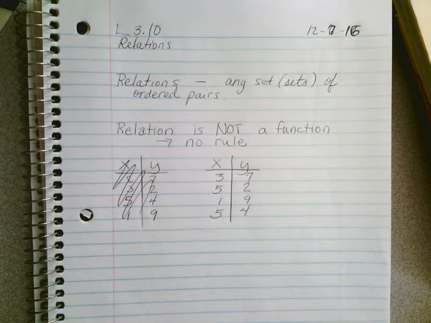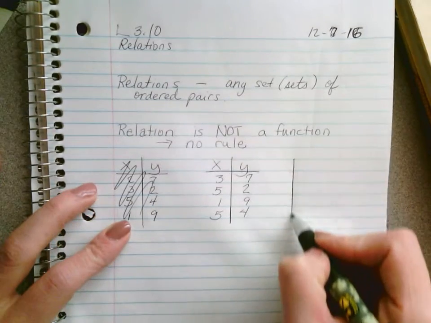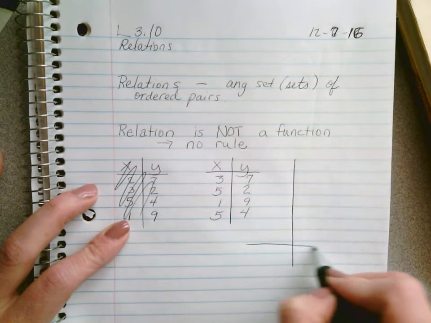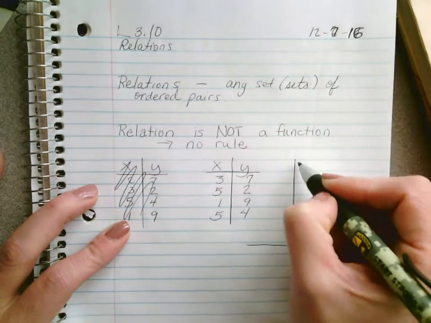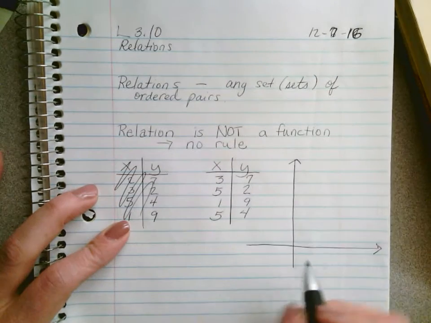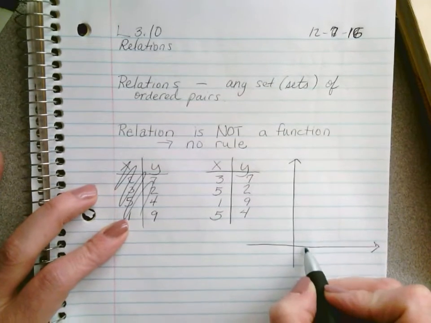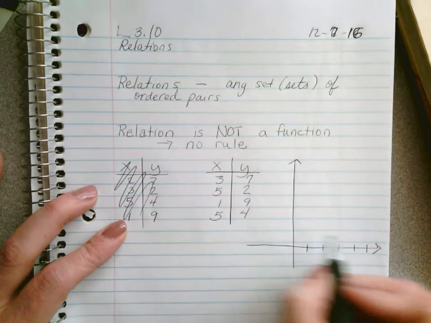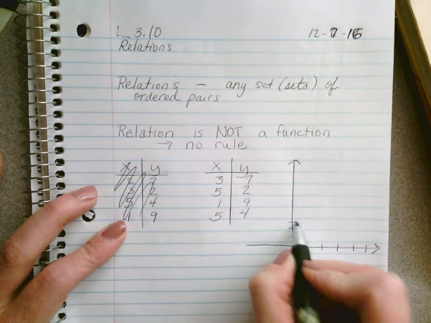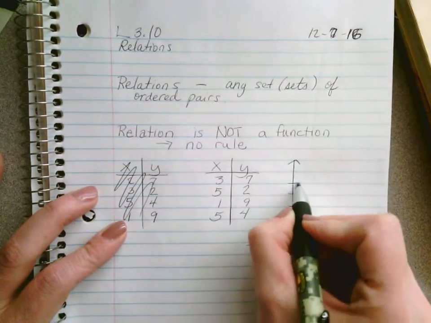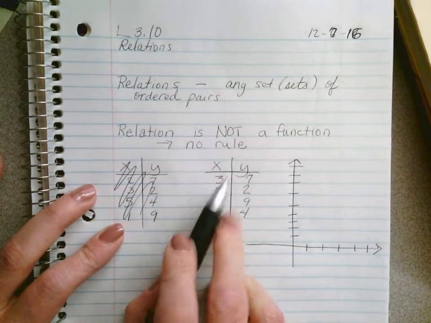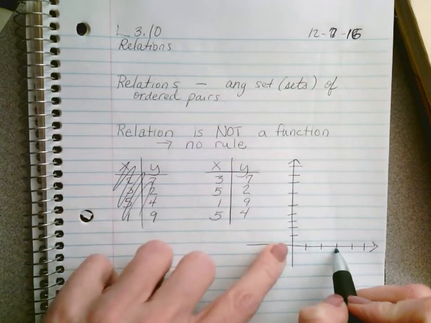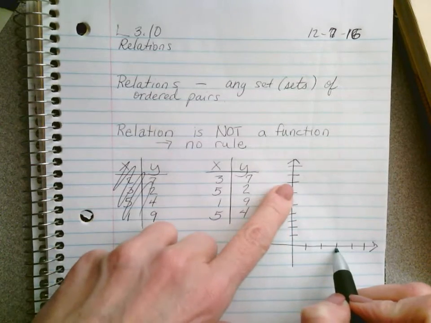And if I were to ask you to graph this, let's just say I asked you to graph it. These are all positive numbers, so I'm just going to draw quadrant 1. I go as high as 5 in my x: 1, 2, 3, 4, 5. I go as high as 9 in my y: 1, 2, 3, 4, 5, 6, 7, 8, 9. Okay, (3, 7). Over 3, up 7. Right about there.